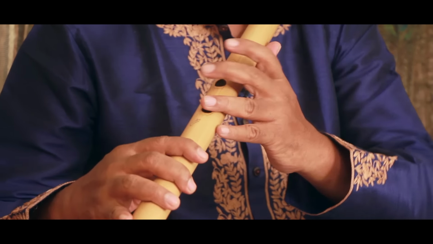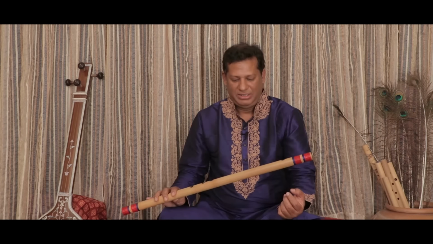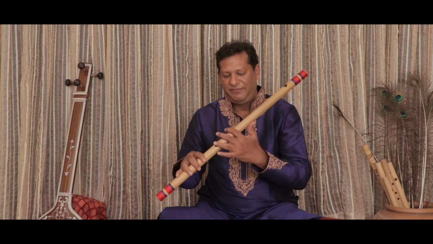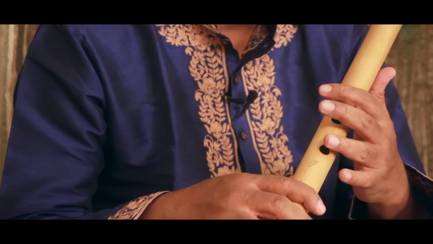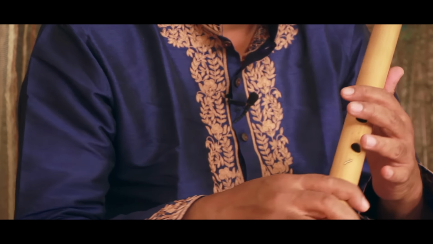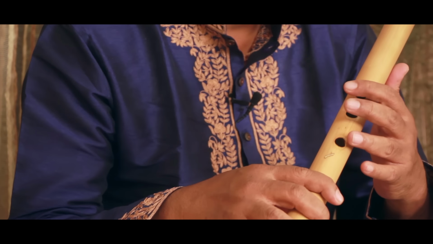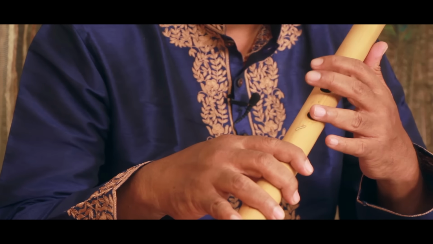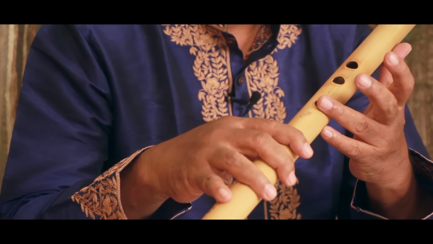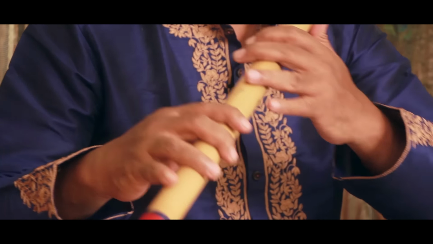So 4 Komal notes and 1 Tivra Madhyam. The meaning of Tivra Madhyam is a half tone higher than the main note. So it's just the opposite of Komal. Because we already play the Ma in half, for Tivra Madhyam you have to take off your finger, the full finger.